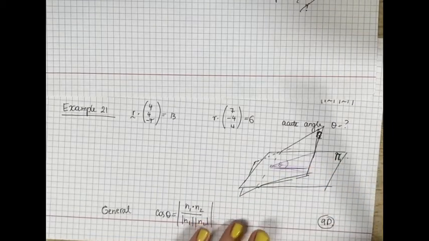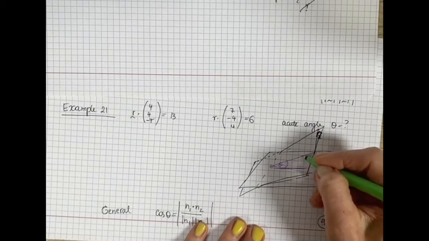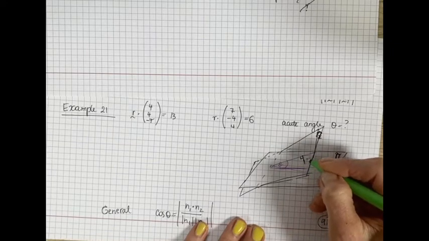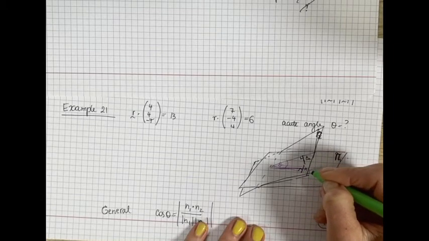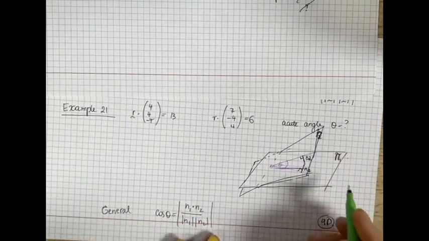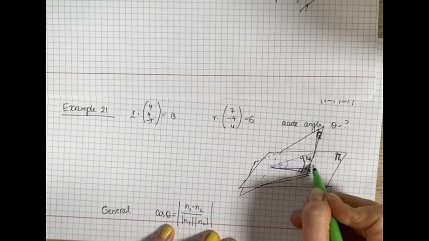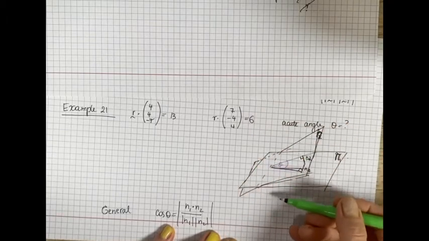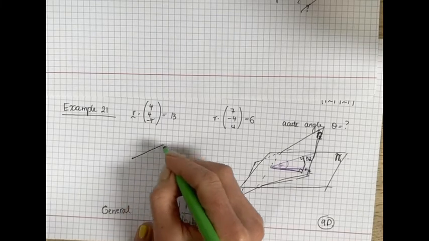Now the way you're going to find this angle is by imagining drawing the normals to both of those planes. So there's one which is n2, and there's the other one which is n1. And I'm going to do a bigger picture now. I'm going to imagine taking a picture of that slice, if you slice it along theta here.